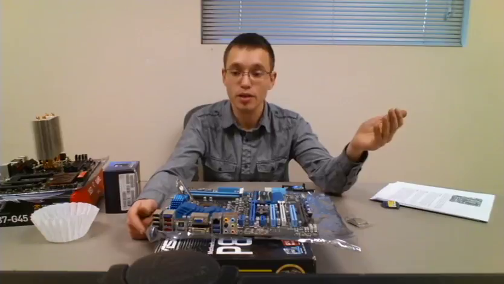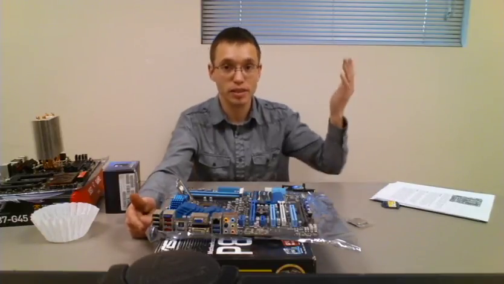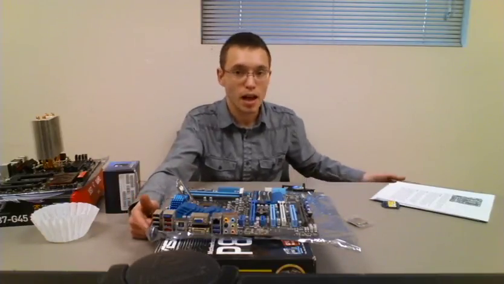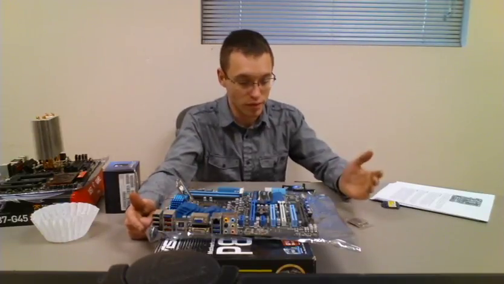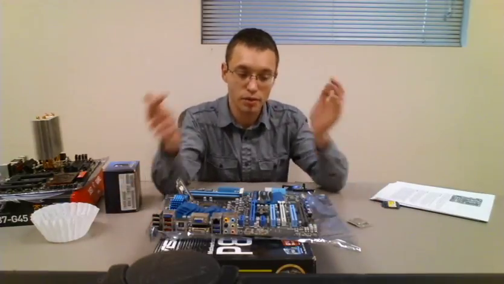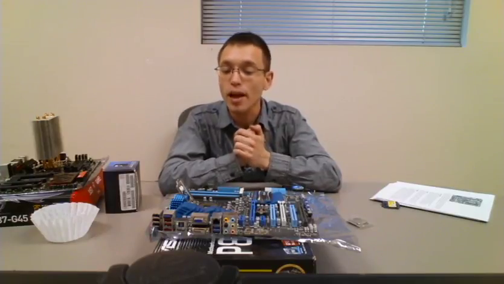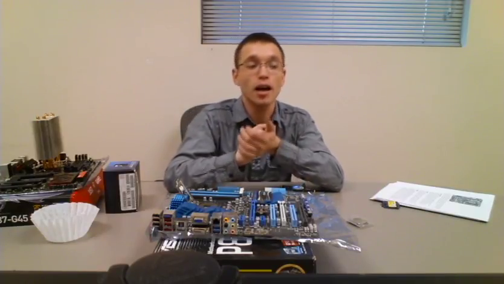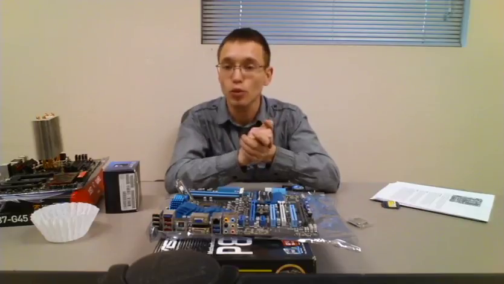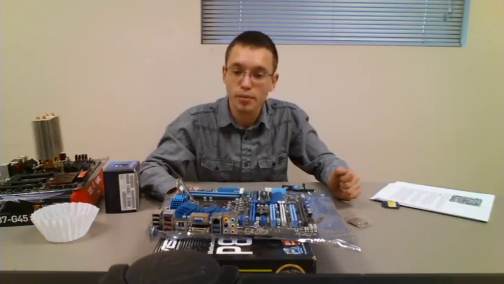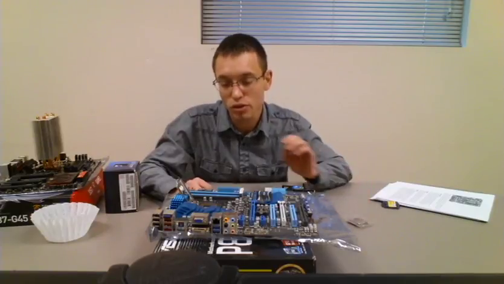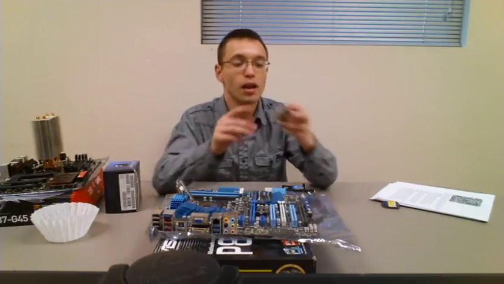Real simple way to make sure that you are discharged from any static: just touch anything metal, bars, what have you, and you'll be fine. Again, static wristbands are preferred. If you don't have one, there are ways around it. I am in a completely sealed room with a tile surface, so not a whole lot that I can build up static electricity on, but you do want to be safe.